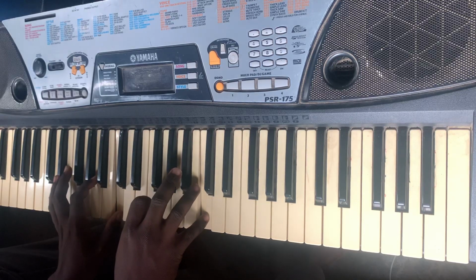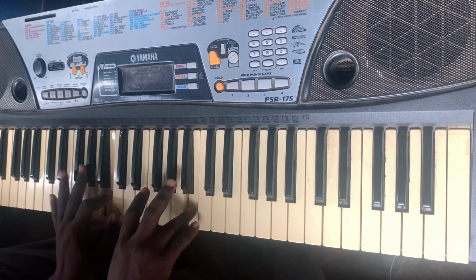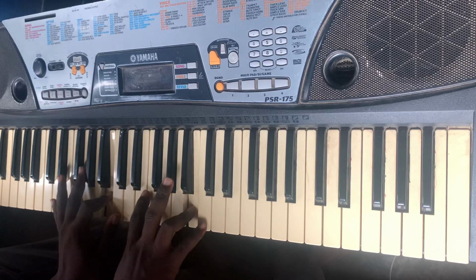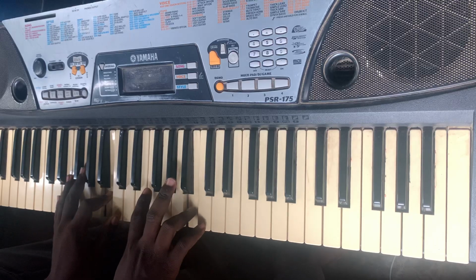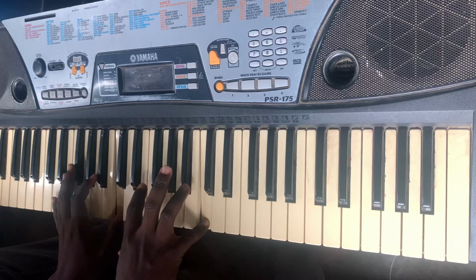You realize that once we get to the seventh and want to resolve to the octave of the root, there is a tension between the seventh and the root octave.